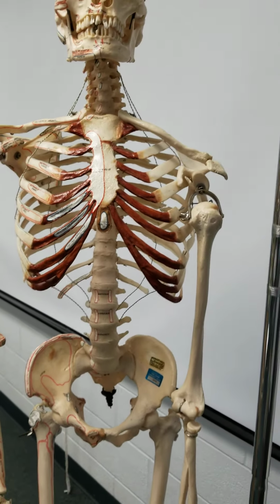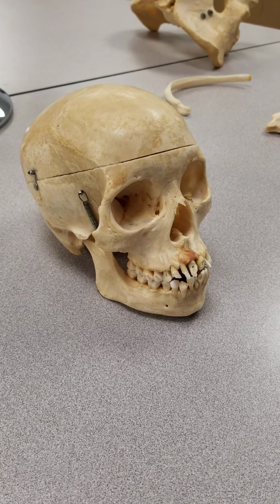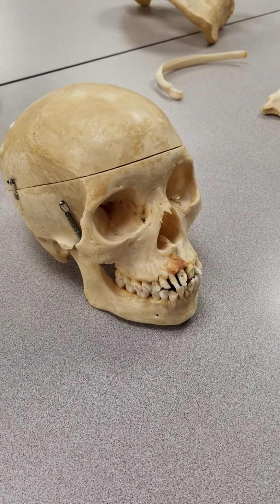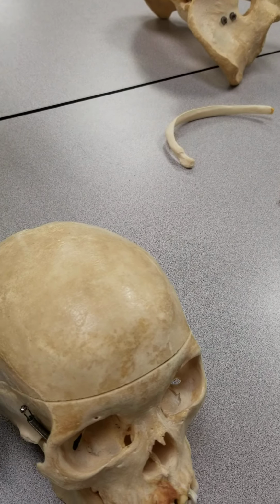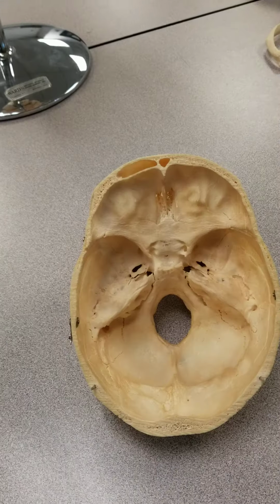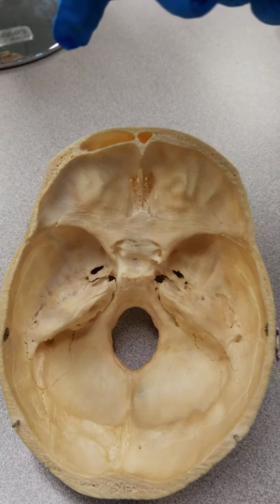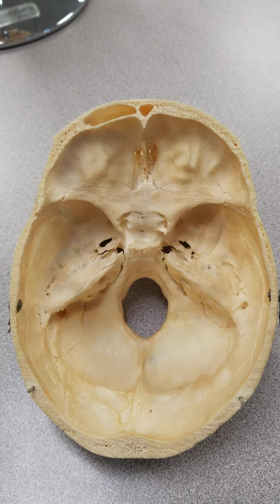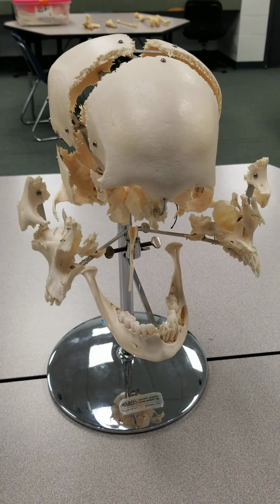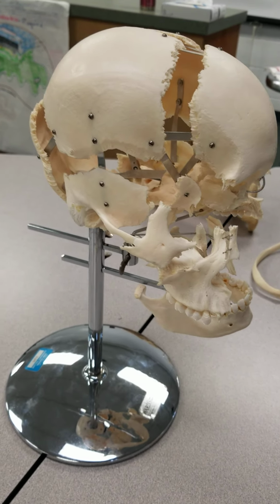Then we'll go over the bones separately over on the table. We'll start out with the skull. We'll learn areas that are found on the inside of the skull. This is what the inside of the skull looks like. We'll also learn that there's air-filled cavities that are found in the bones of the skull. Those are called sinuses. We can look at an exploded skull and look at the individual bones that make up the exploded skull.